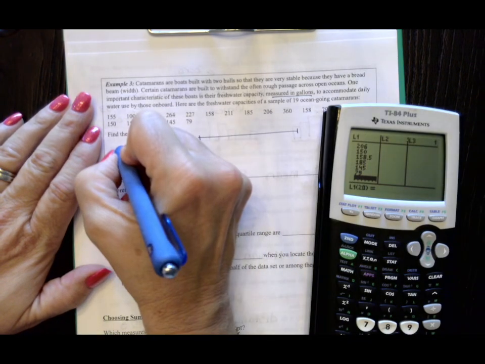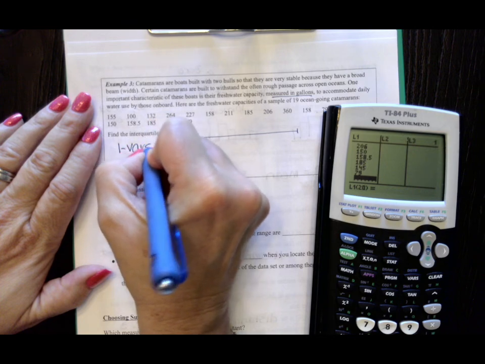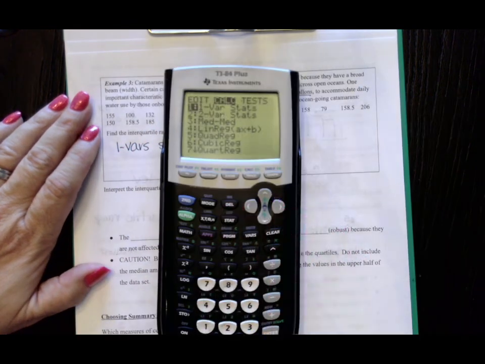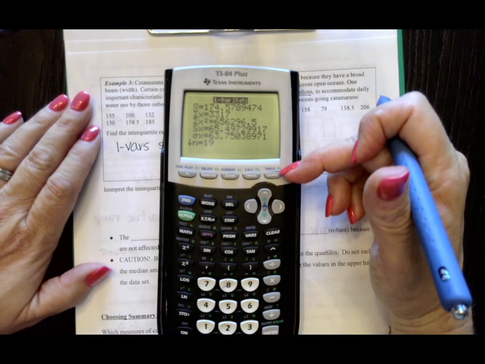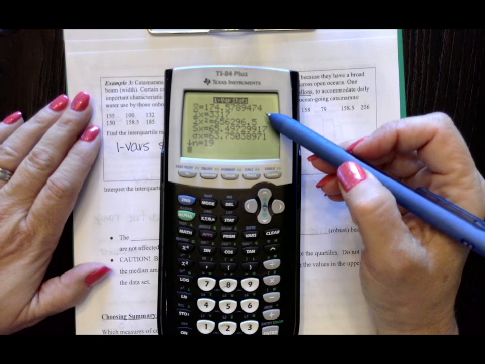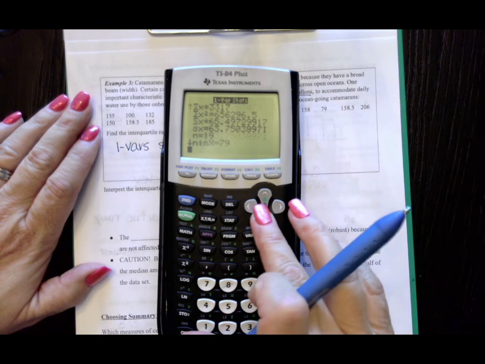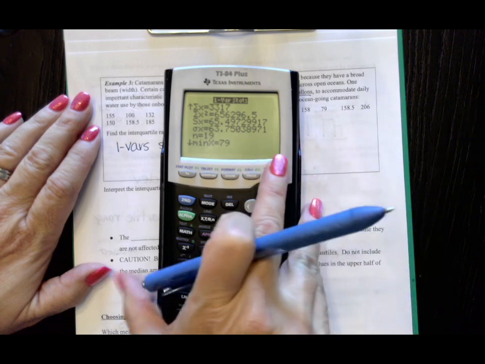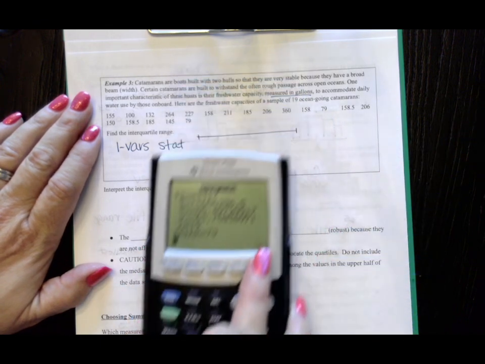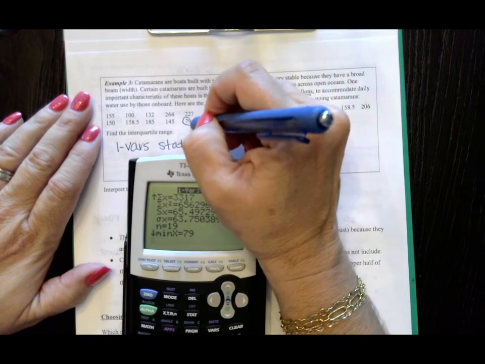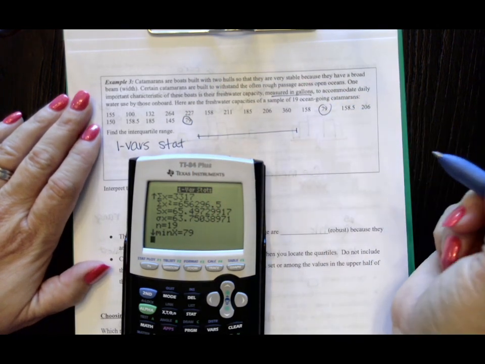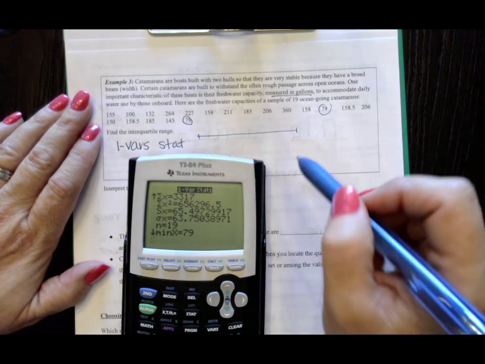So for the IQR, we're going to go back to our 1-Var Stats. I go back to Stat, Calc, 1-Var Stats, my List 1 still. Here's the data. This tells me my mean of 174. Now when I scroll down, it gives me my standard deviation, but I don't want to use standard deviation because I have an outlier. How do I know I have an outlier? Well, I see this 79 right here, which probably tells me, oh, I got two 79s. Maybe those aren't outliers. Well, this tells us to use an IQR. So we're going to use an IQR.